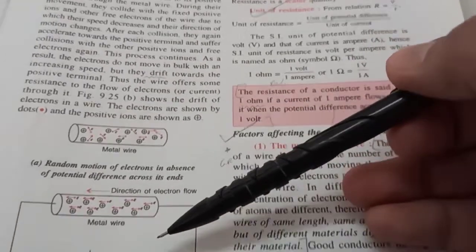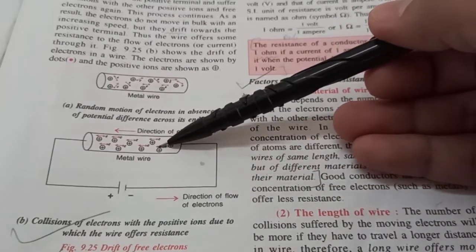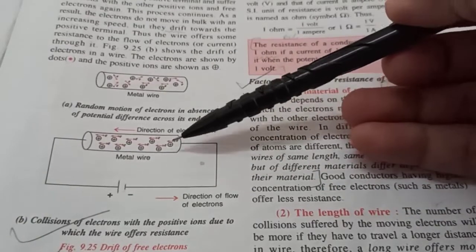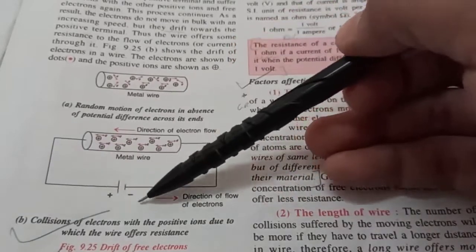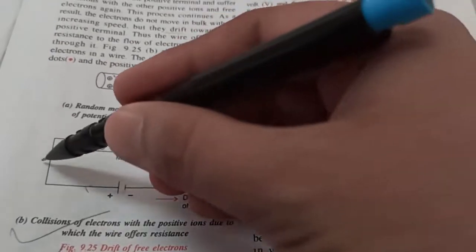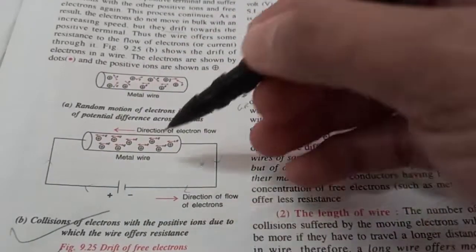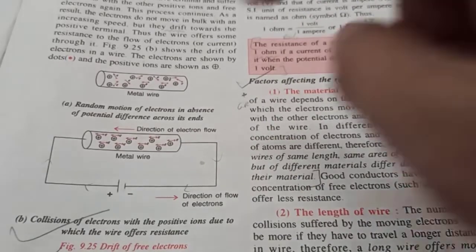So as soon as there is a potential difference provided by some cell, they become very disciplined. Earlier they were moving haphazardly. Now they will move in a fixed direction from a lower potential to a higher potential. Of course, current will still be shown as from positive to negative. So this is how electricity is produced because of free electrons.